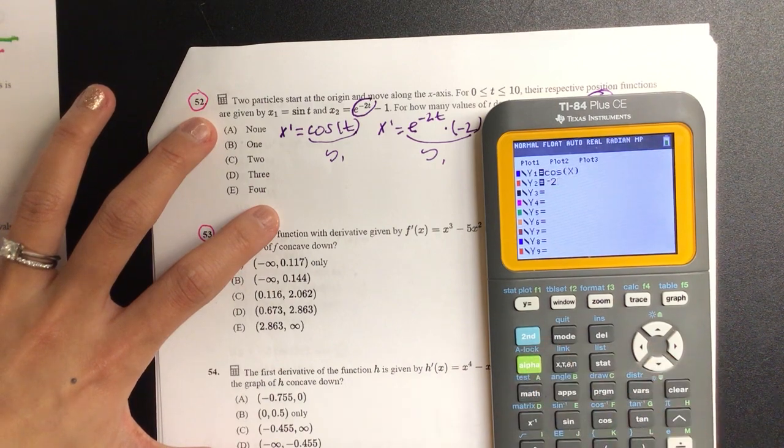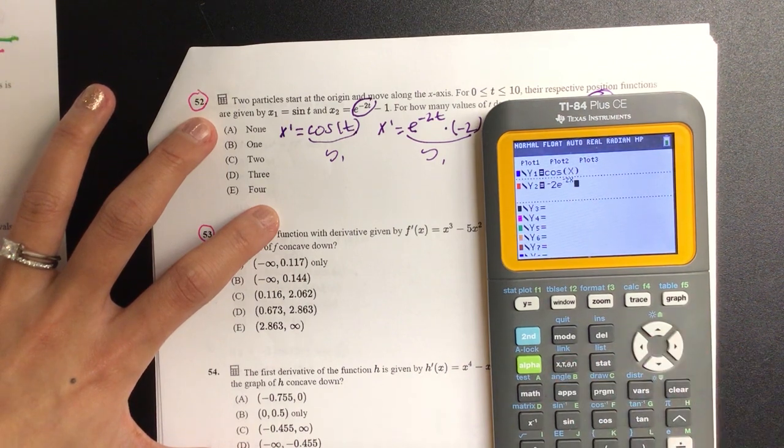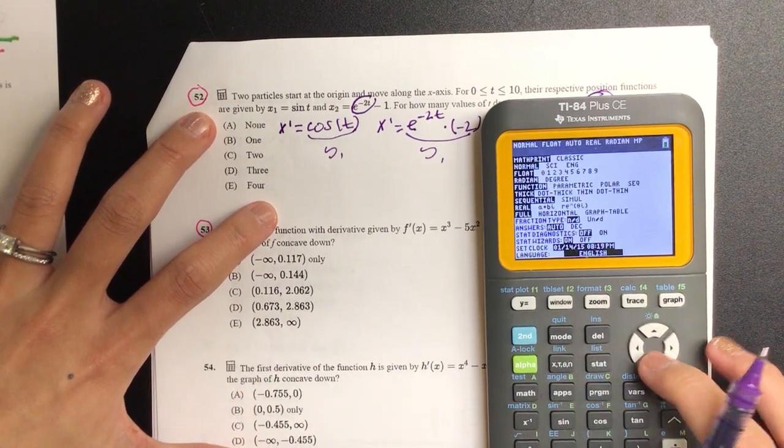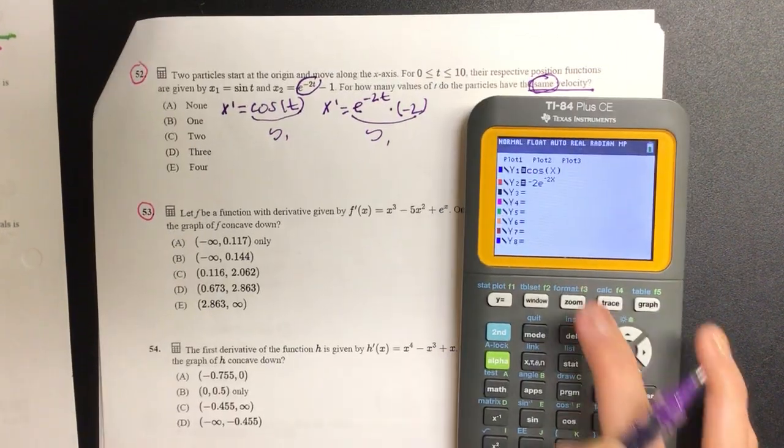I'm going to put the coefficient of negative 2 in front because I feel like it. Then we have negative 2. And I'm going to make sure my mode is on norm. It is. Okay, let's go to Zoom 6.